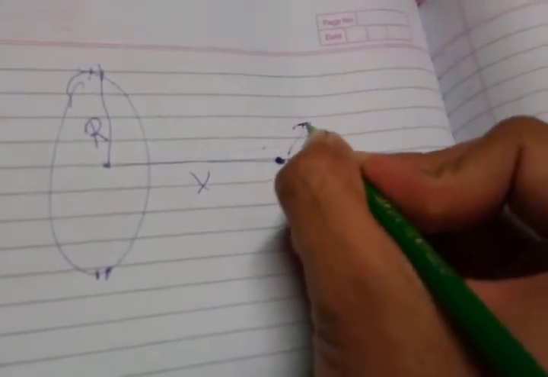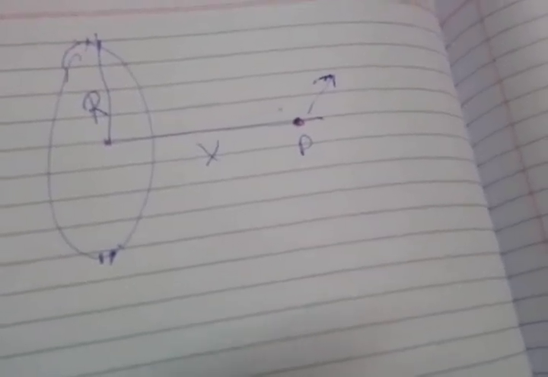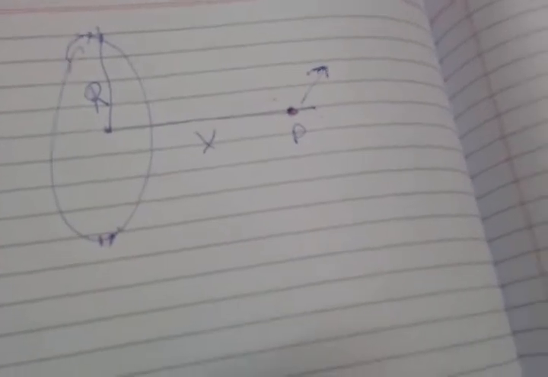Alright, in this direction, and as we change the element of the ring, the direction of the electric field will change. As the electric field is a vector quantity, its direction is very important. It is not scalar, so we can't simply add the magnitudes, therefore we have to take care of the direction. Okay, so let's be quick.